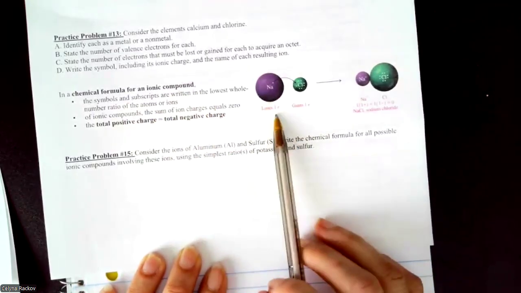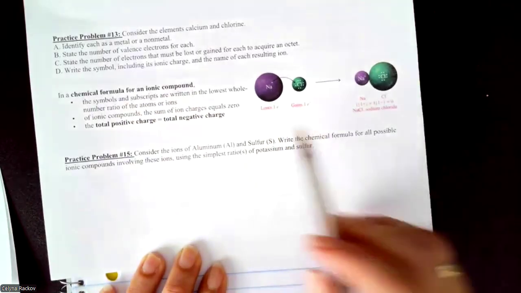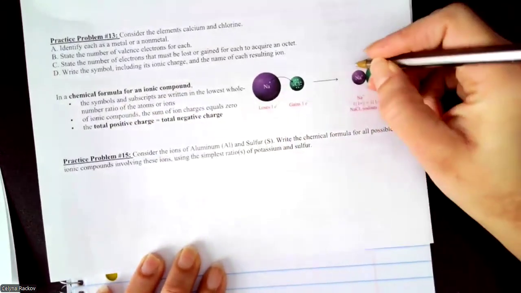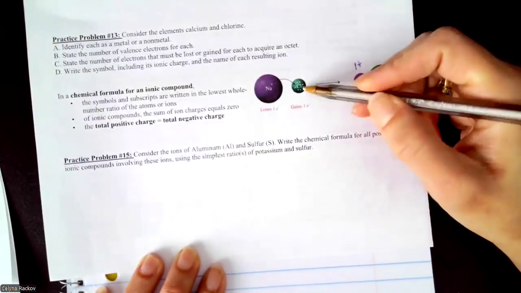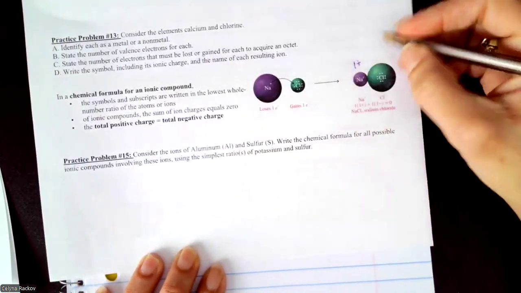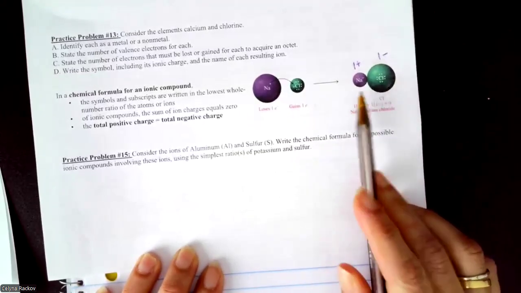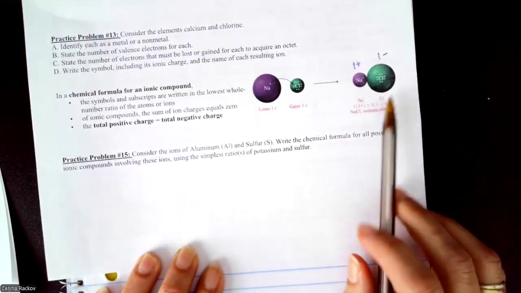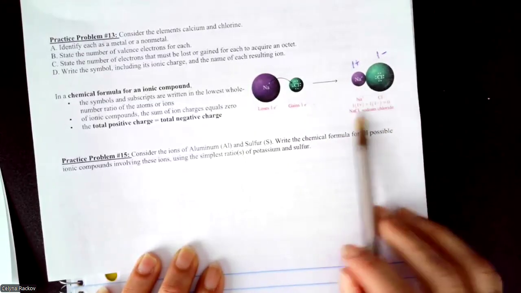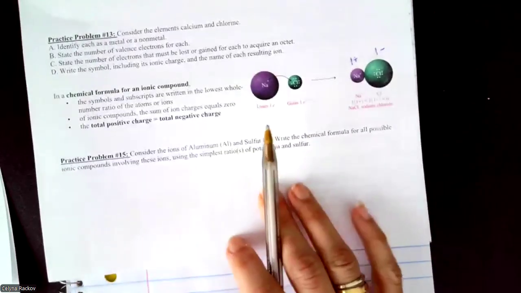So sodium loses 1 electron, so 1 plus, and chlorine gains 1 electron, so 1 minus. Plus 1 from sodium and minus 1 from chlorine, now the net charge is 0, right?